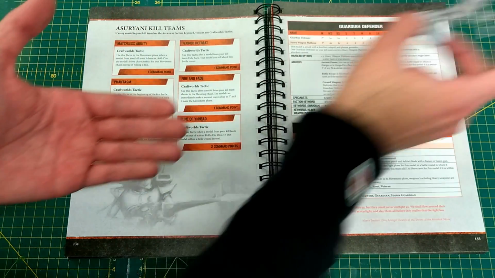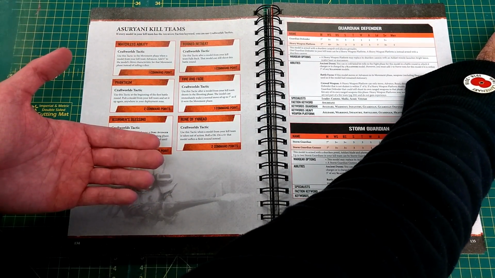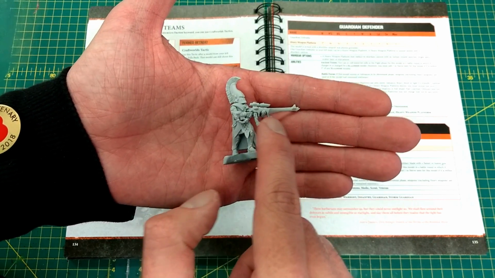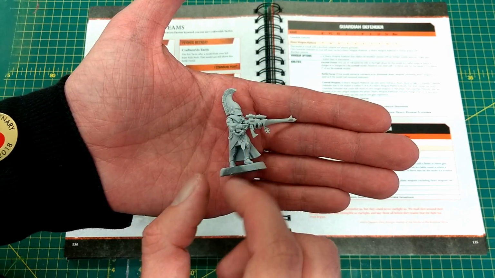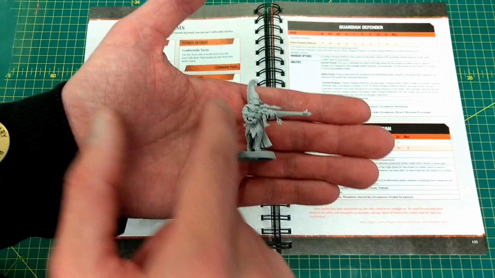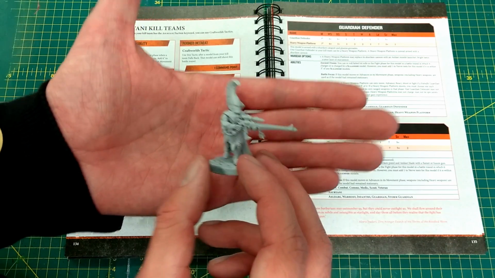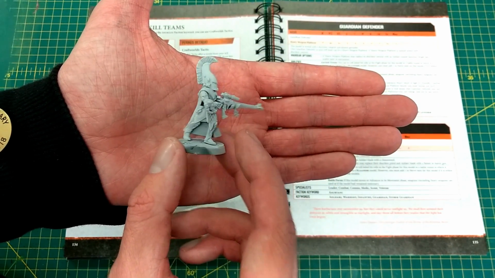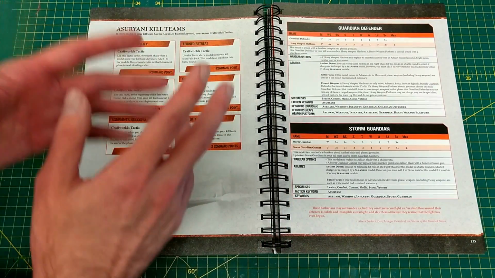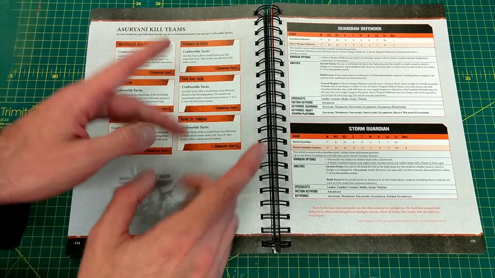Now, let's have a look at another conversion. This is a very similar situation. We have the correct Avenger Shuriken Catapult, and then we have bits of two other kits smashed together. Again, that is a conversion, not a proxy. Okay, let's now take a look at a proxy.